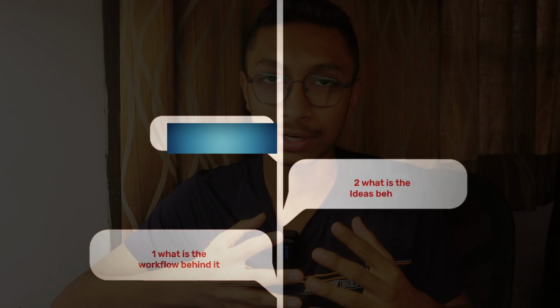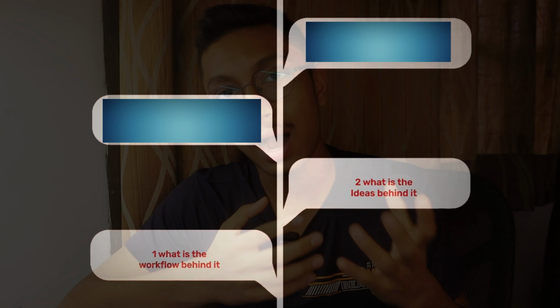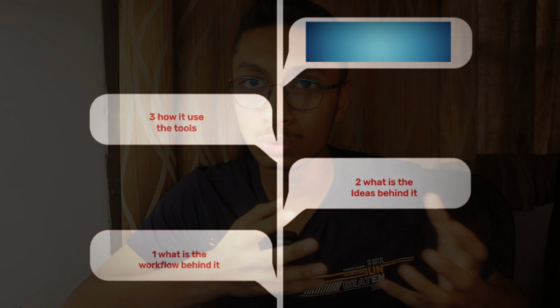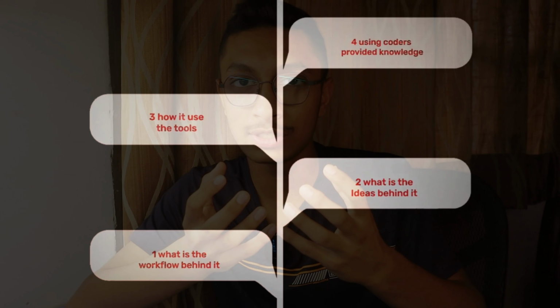Now, these platforms do not mean anything and you can use any platforms. What matters in chatbot making or any AI agent building is how you make it, what is the workflow behind it, what is the idea behind it, and how it is able to use the tools and the knowledge which it already has, which the coder, the algorithm maker gives it. This is the main deal behind building a chatbot or any type of AI agent. So let us start with this.